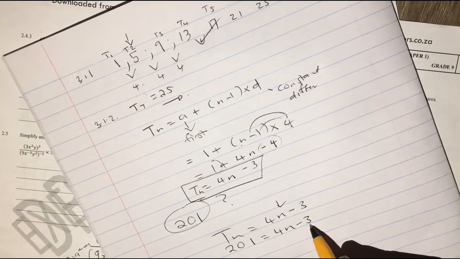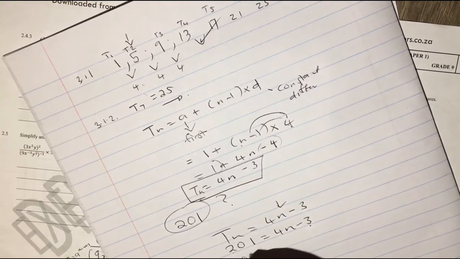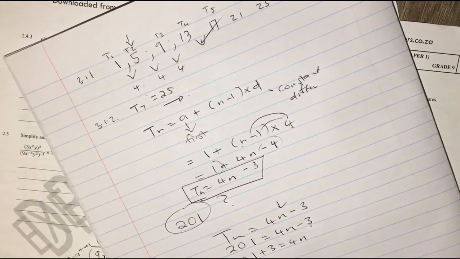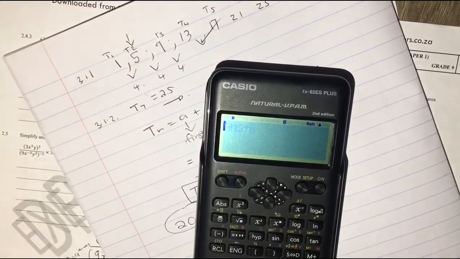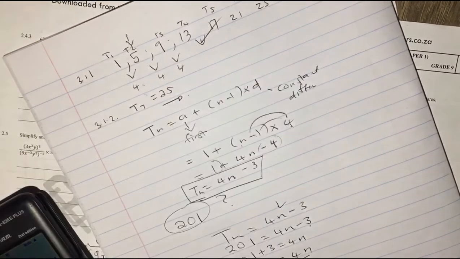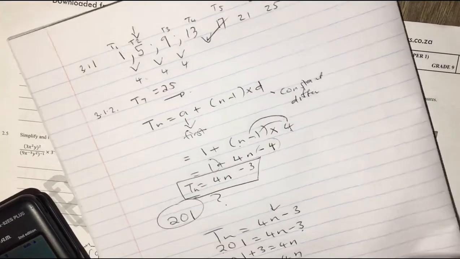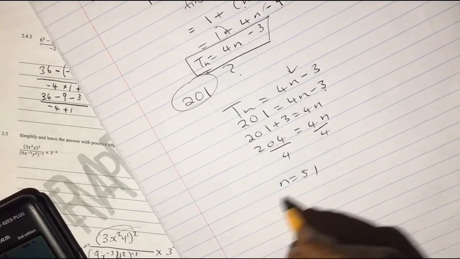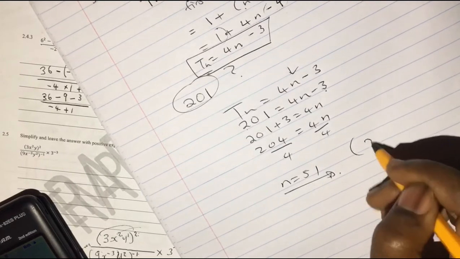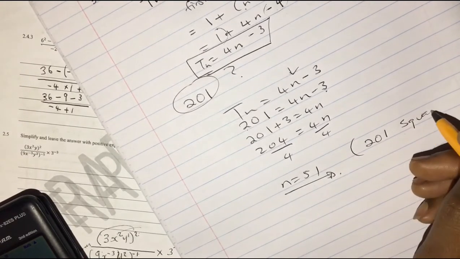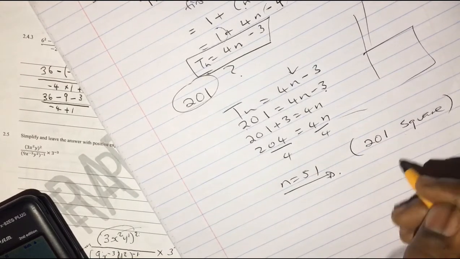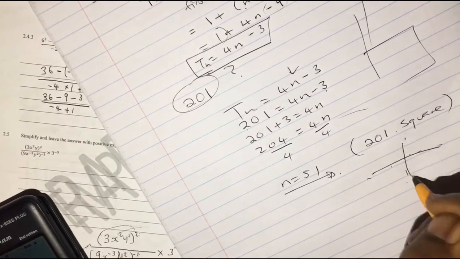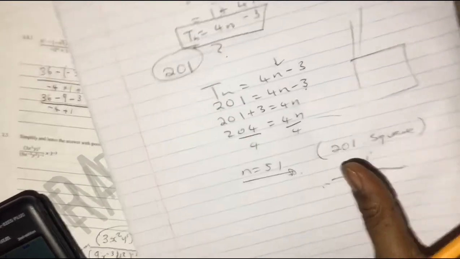So take this one there, it's going to be positive, and then 0, and then it's going to be 4n. Divide both sides by 4. So 204 divided by 4 is 51. So shape number 51, or the 51st term, will have 201 squares. The way they drew it, whatever they drew, it will have 201 squares, shape number 51.